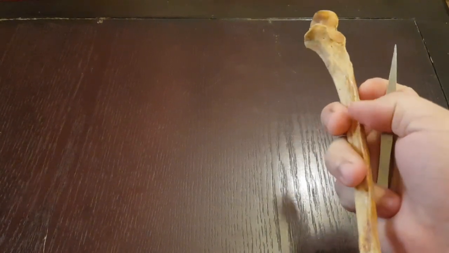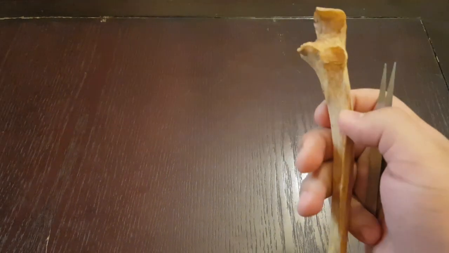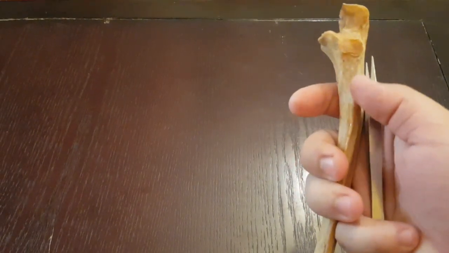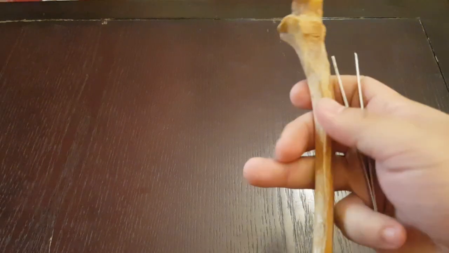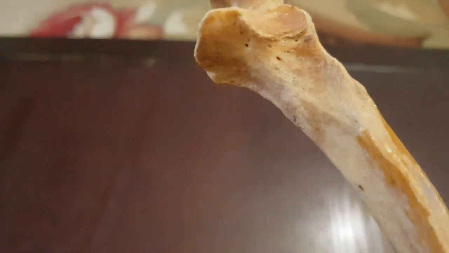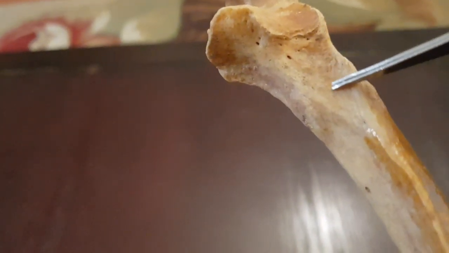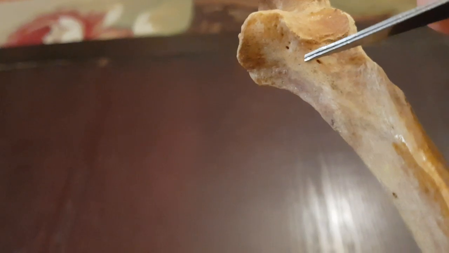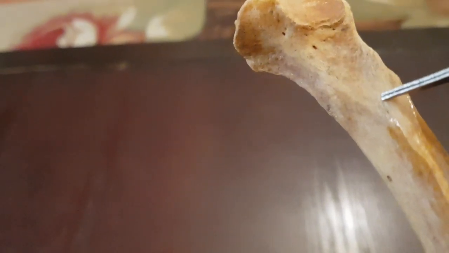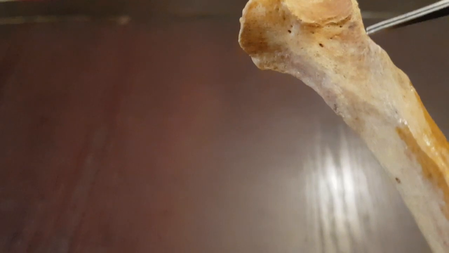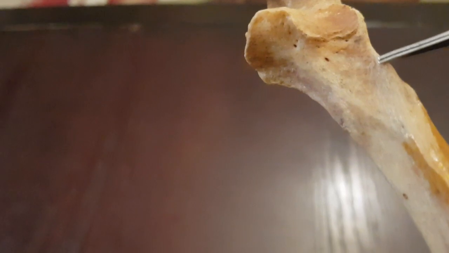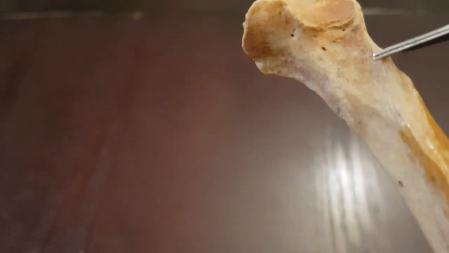This is the interosseous border. As you can see, the interosseous border is separated, forming a V-shaped fossa here. This is what we call the supinator fossa. The posterior border of this fossa is the supinator crest.